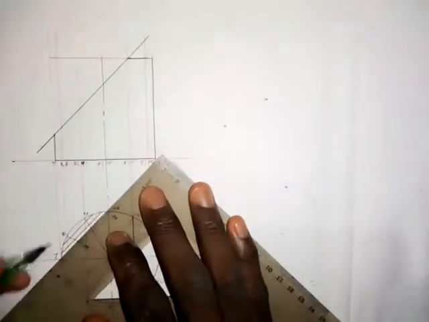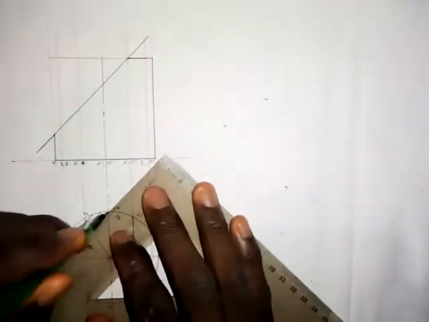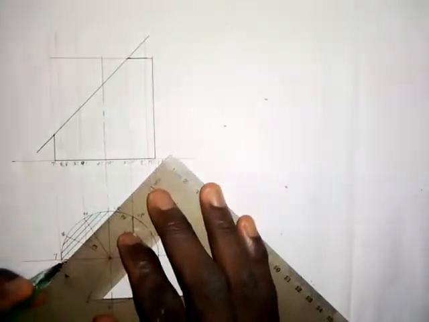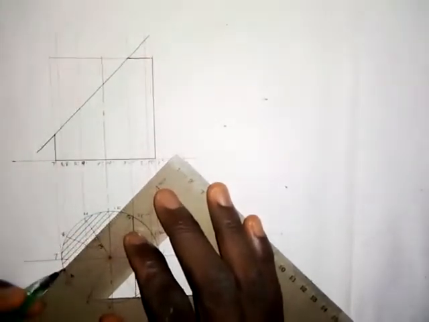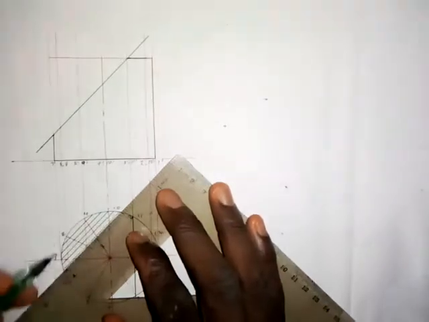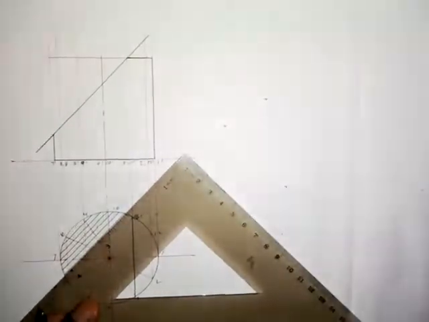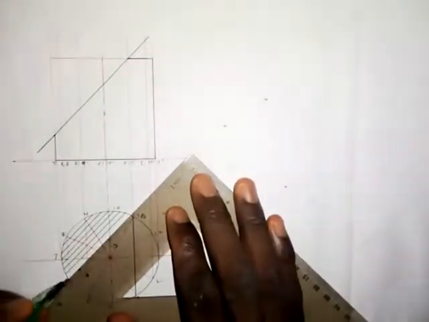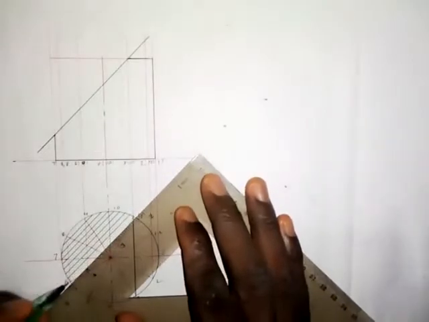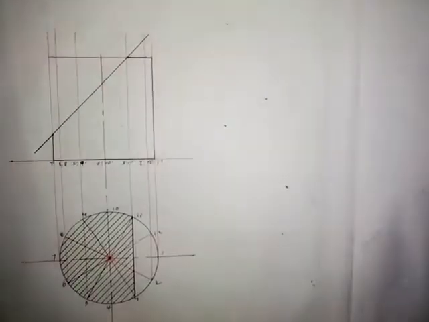Arching lines are produced with thin continuous lines, and then with a 45-degree set square, and they are parallel to each other and equally spaced. Alright, the arching lines have been produced as you can see here. As I said, they are drawn with thin continuous lines and they are equally spaced and parallel to each other. So you use your 45-degree set square to do that.